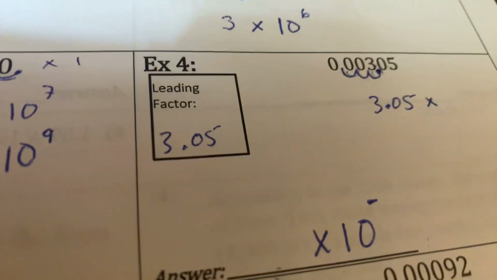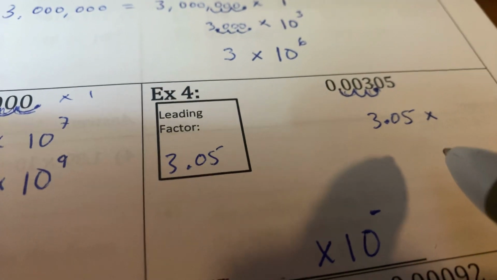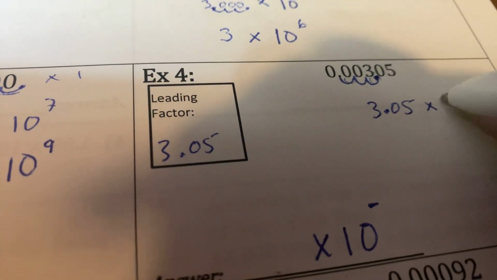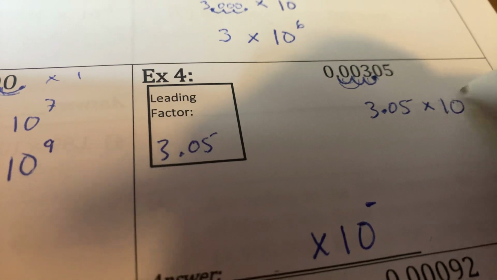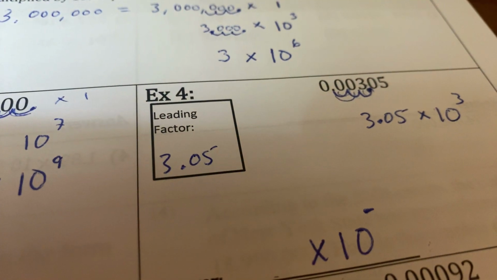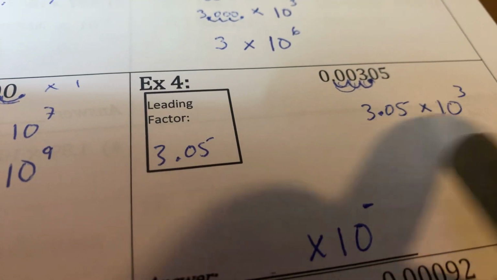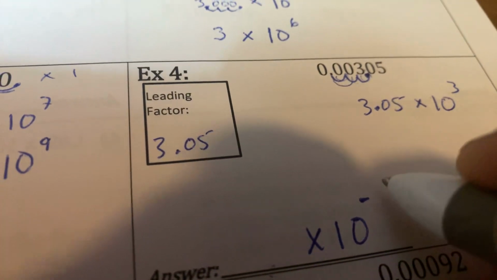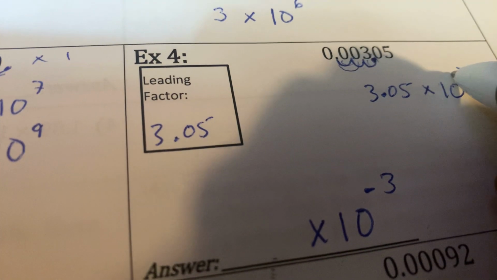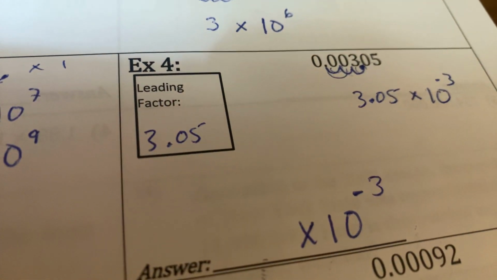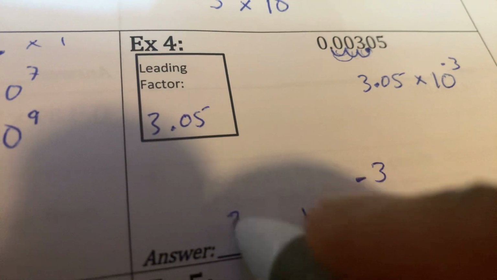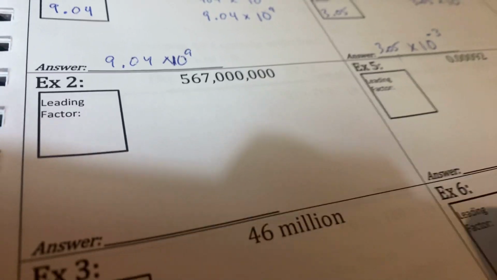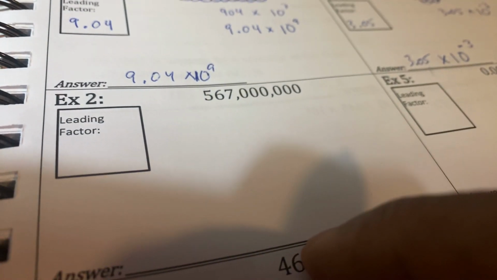All right, times something. We have our leading factor here. This is in between 1 and 10. What is going to be my power here? And how do you know? Well, we moved it 1, 2, that's 3 times, right? Is this correct? No, this is showing a big number. Because our number is less than 1, it's actually going to be negative 3. That's why we always put that negative sign there. We determine, is our exponent going to be negative or positive? Big number or small number, right? Beautiful.